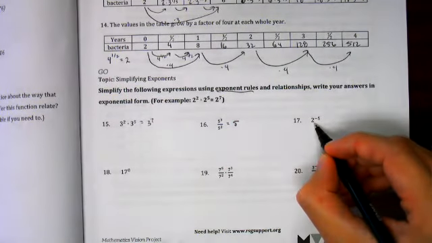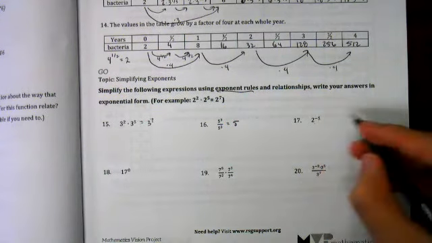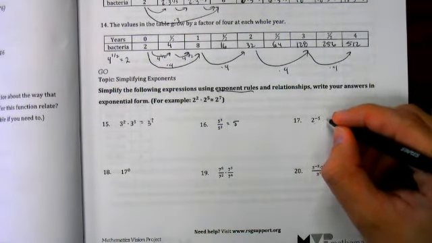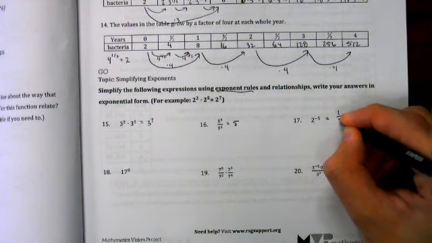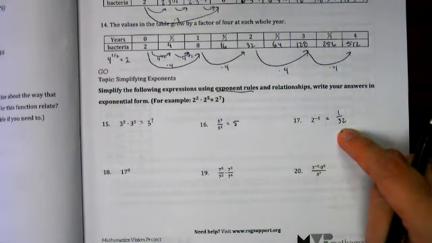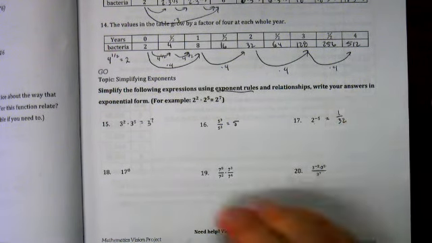Here we've got 2 to the power of -5, which means just divide by 2 5 times. So what does it mean when you divide by 2 5 times? That's the same as dividing by 32. If this doesn't make sense, please ask. And ask your teacher about this, and they can show you the pattern of how this comes about.